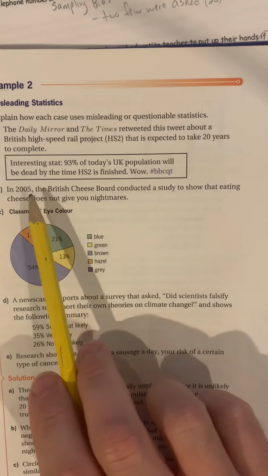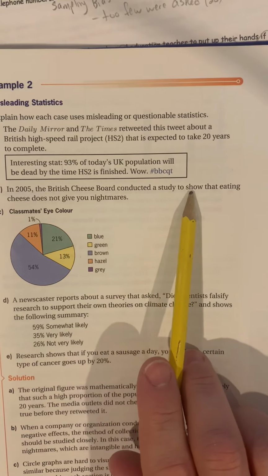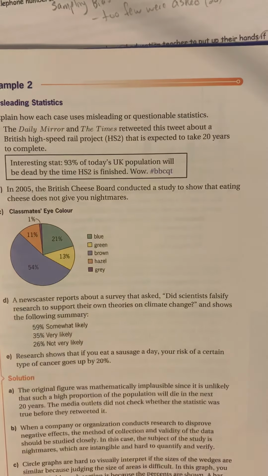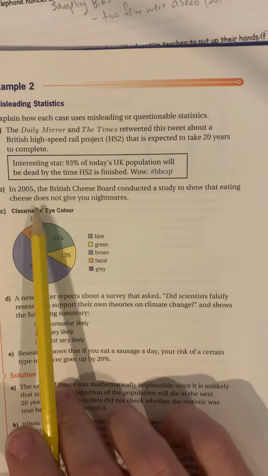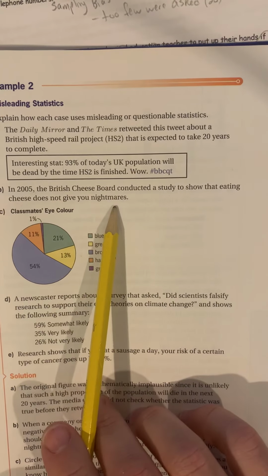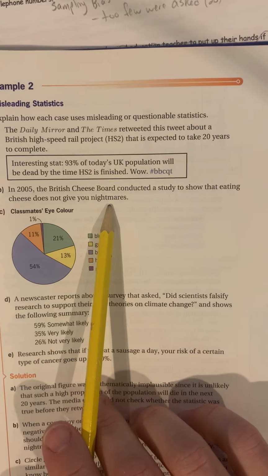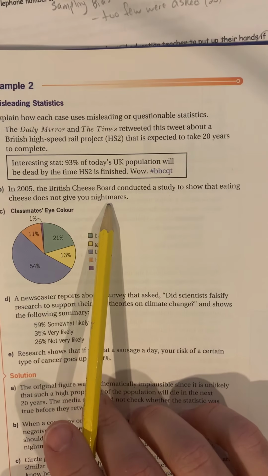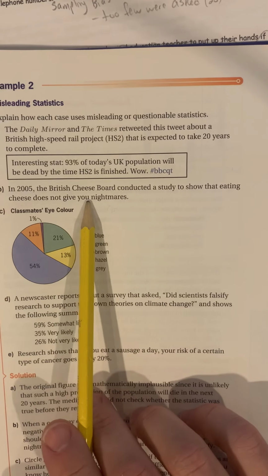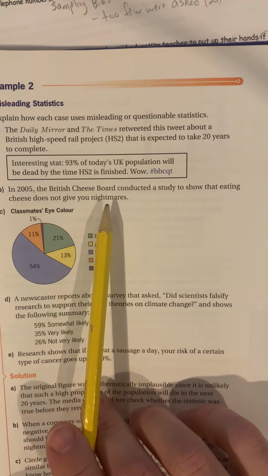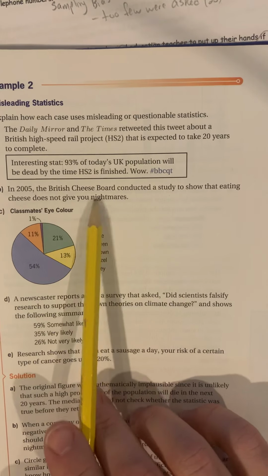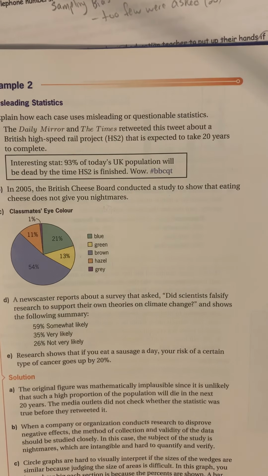Okay, B. In 2005, the British Cheese Board conducted a study to show that eating cheese does not give you nightmares. I don't know if any of you have heard this before, but it's kind of a myth. If you eat cheese before going to bed, you'll have bad nightmares. So this is kind of a weird statement. And the issue with this is how are you actually going to measure this? I'm going to give people cheese and see if they have nightmares. And then what other things contribute to this.